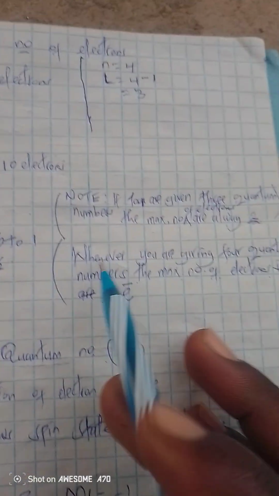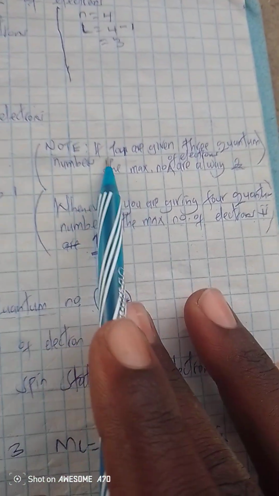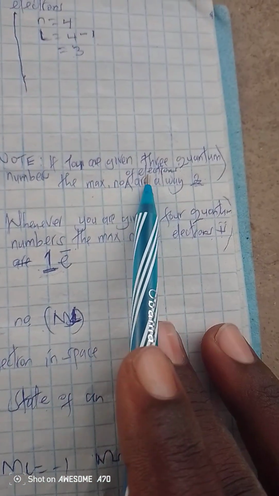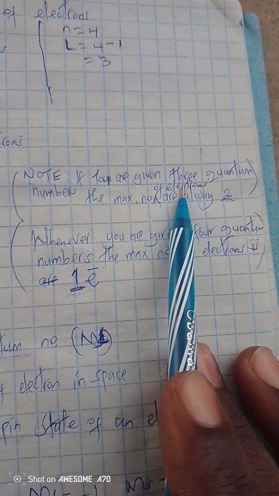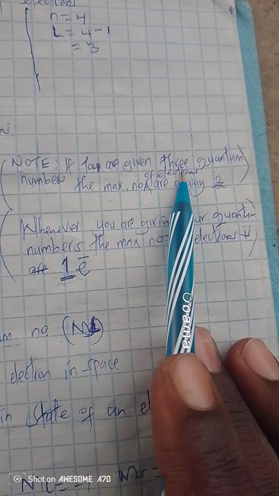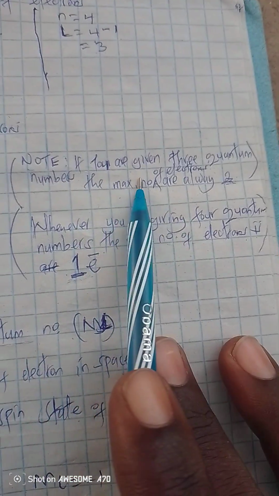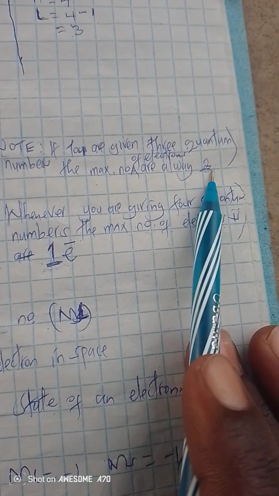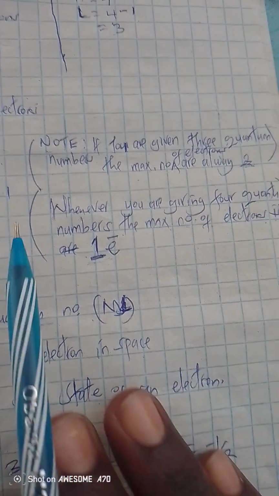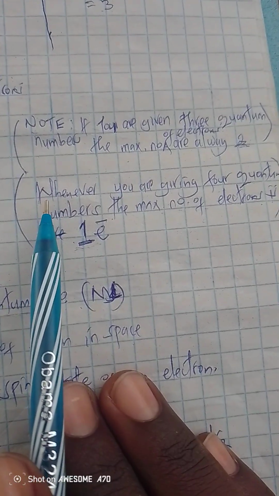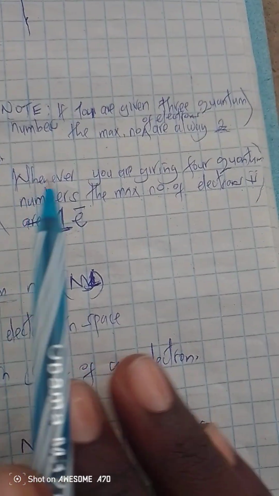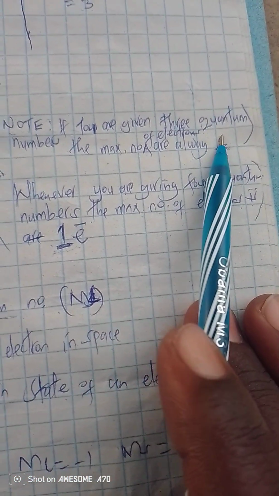Another one, note below, that if you have been given three quantum numbers, the maximum number of electrons is always 2. Another thing that you should note down, let me explain this.